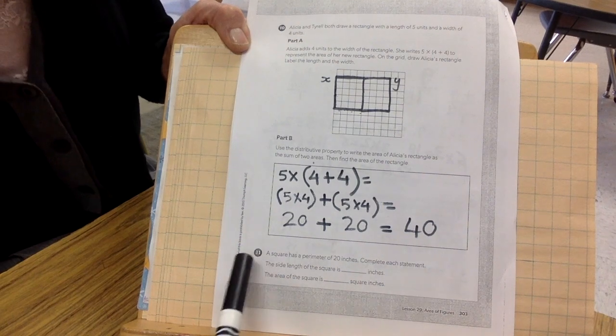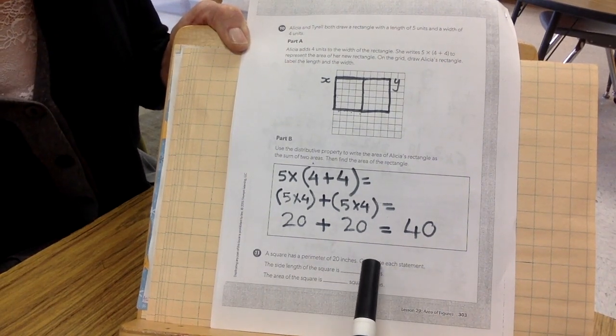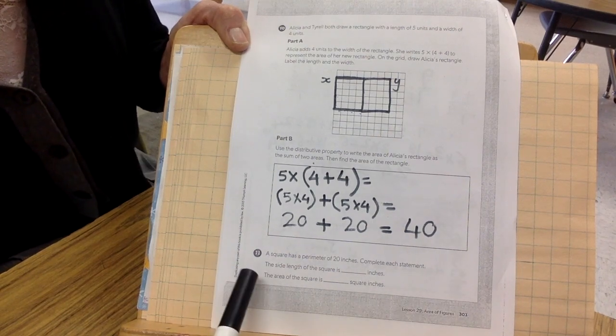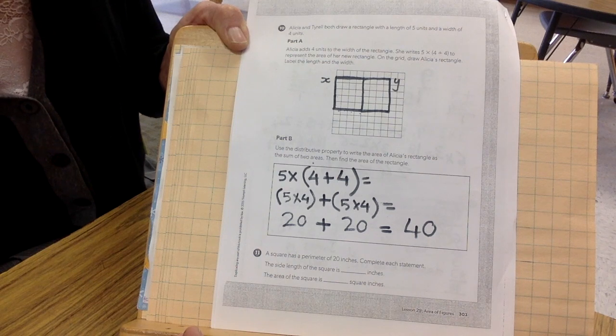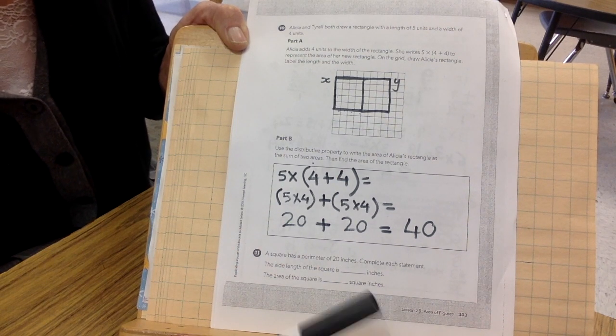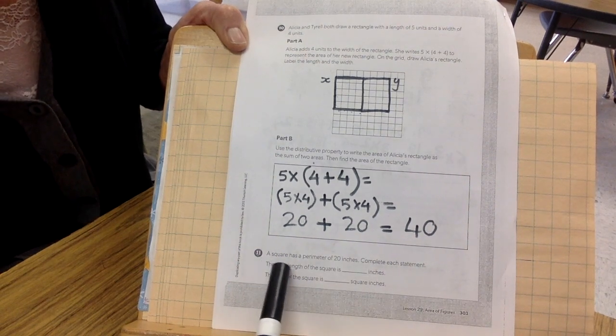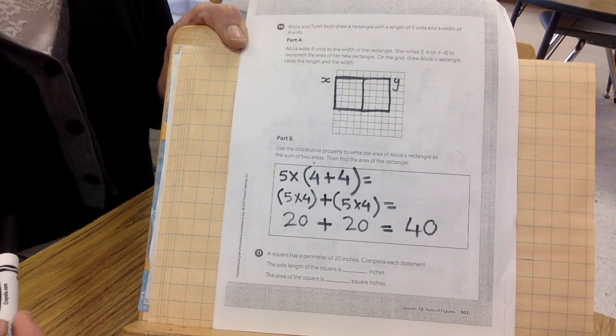Last one. A square has a perimeter of 20 inches. Complete each statement. So the first thing you need to really think about is it's a square. That means all its sides are the same length. All right. The side length of the square is something inches.